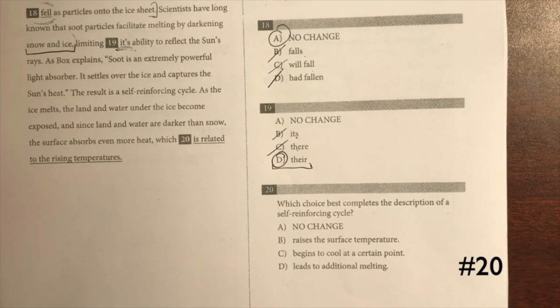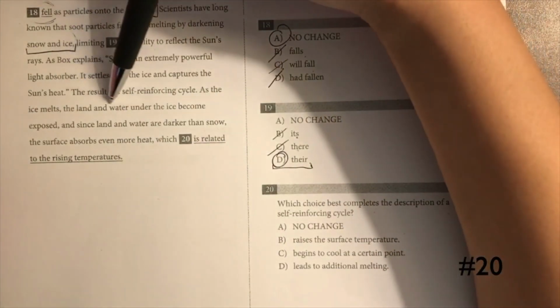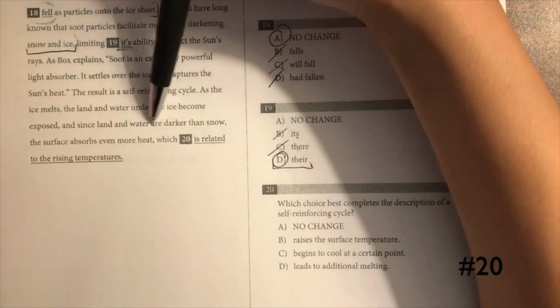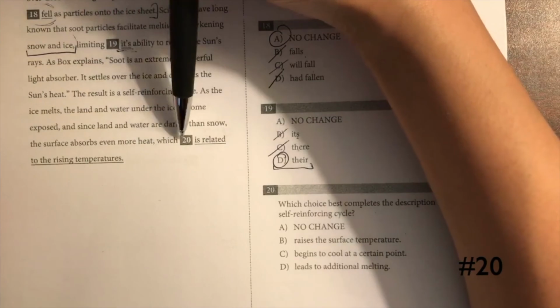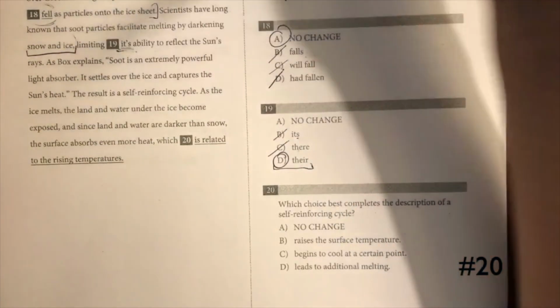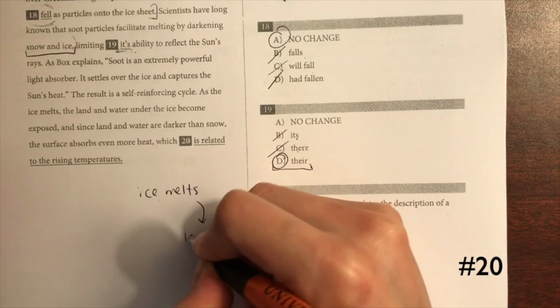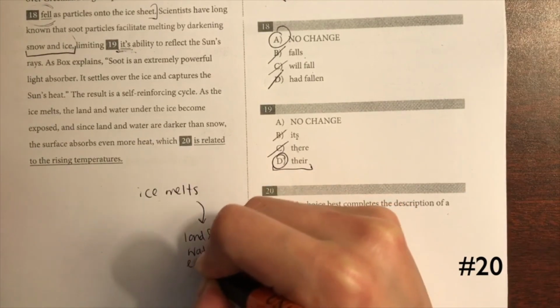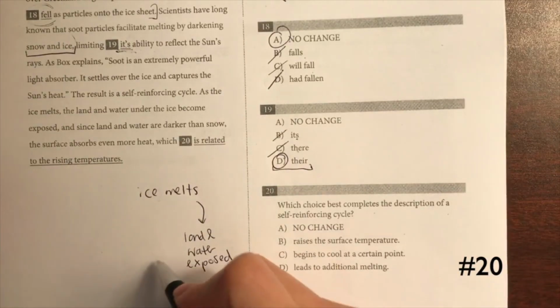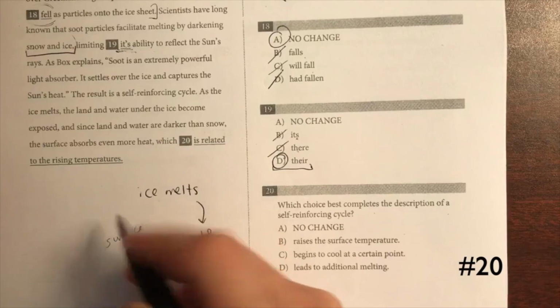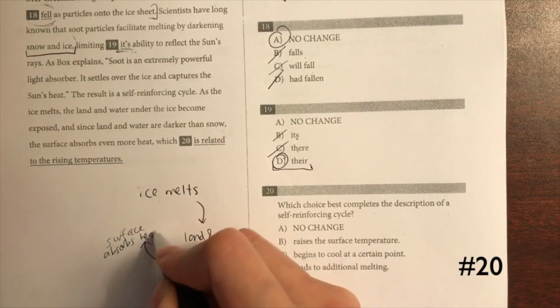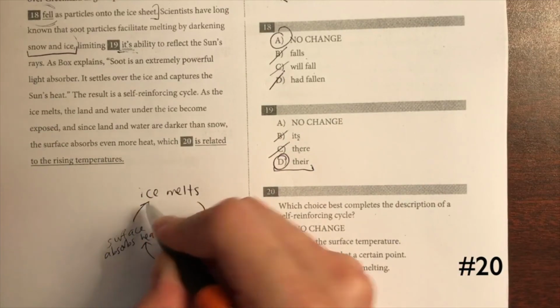So question 20 asks, which choice best completes the description of a self-reinforcing cycle? So a cycle is like a circle, right? So let's look through our sentence and see what would bring back our result to the beginning of the cycle. As the ice melts, the land and water under the ice become exposed, and since land and water are darker than snow, the surface absorbs even more heat, which is related to the rising temperatures. Okay, so we know that the beginning of the cycle is that the ice melts, then land and water under the ice become exposed, and then the surface absorbs more heat. And then the temperature rises again, which leads to the ice melting.